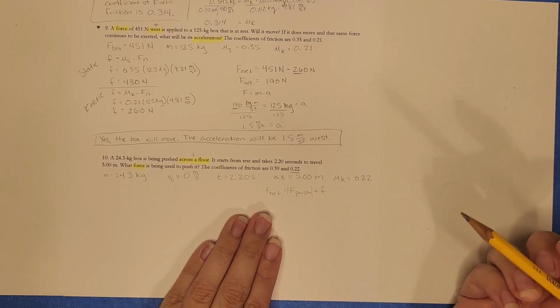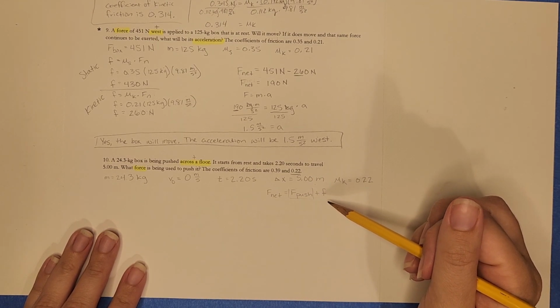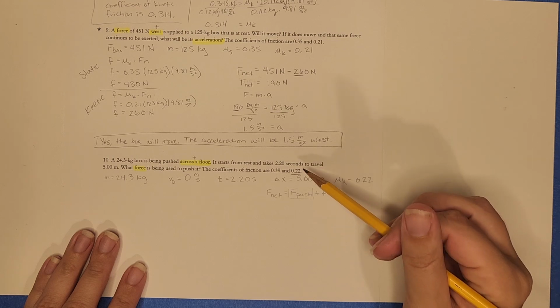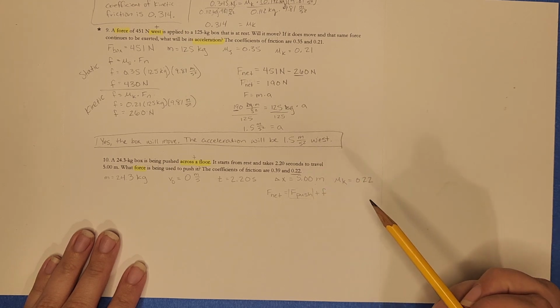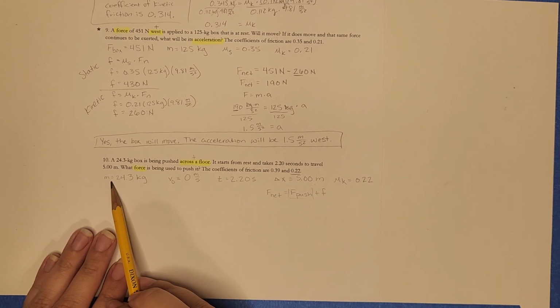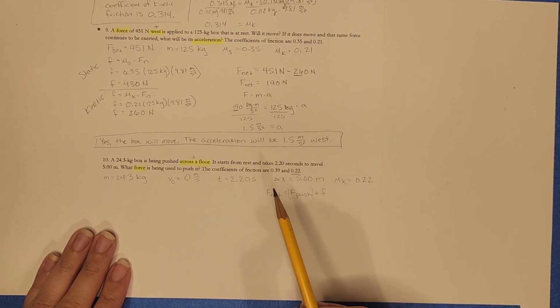All right. So my force due to friction is simply my coefficient of kinetic friction times my mass times gravity. So I have everything for that.